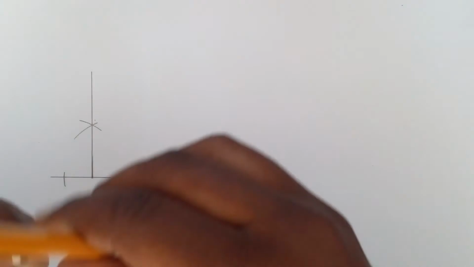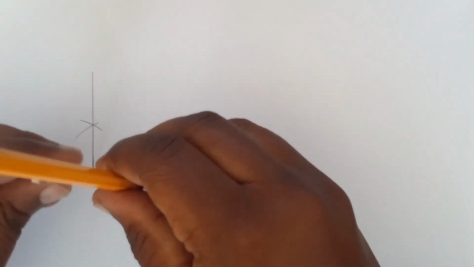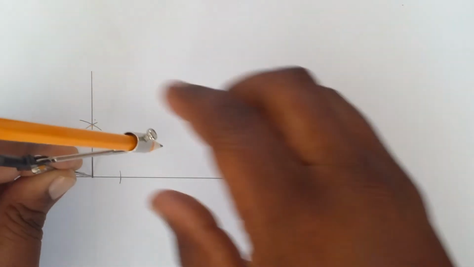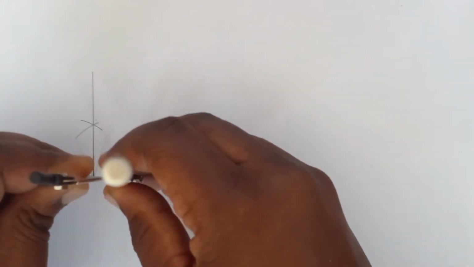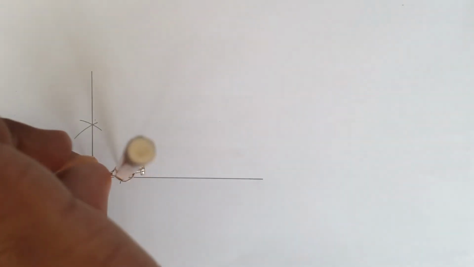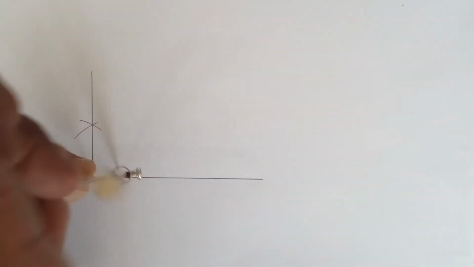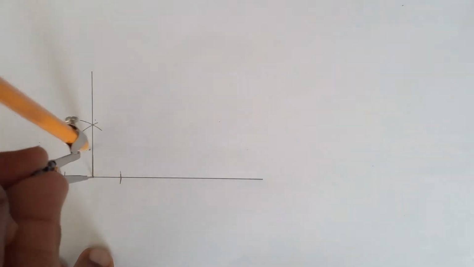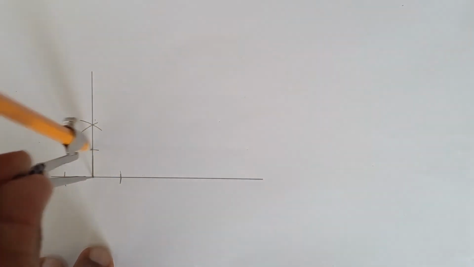Okay, so I'm going to draw an arc from this point where the angle is. I can draw the arc at the same point as before, or even another point, it doesn't matter. Just going to draw an arc there, but now I'm not going to change the radius, and I'm going to draw an arc there.